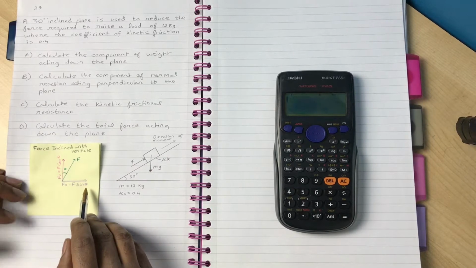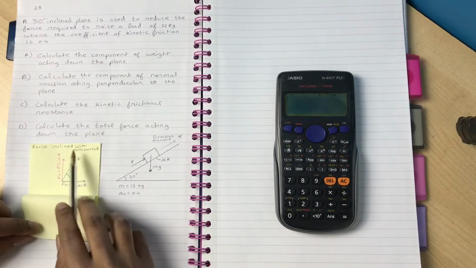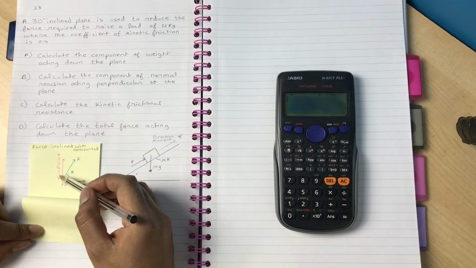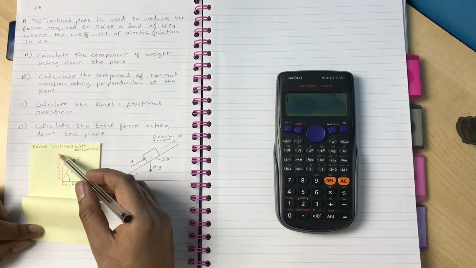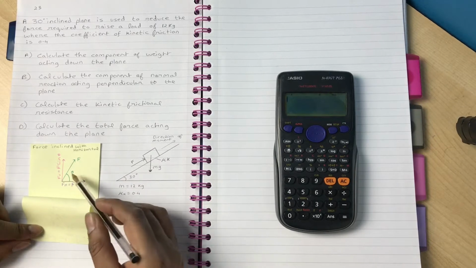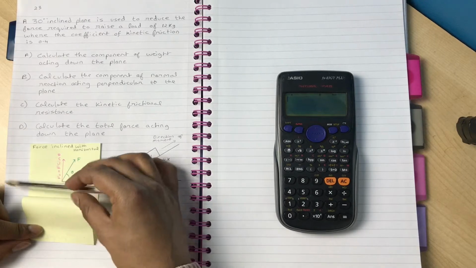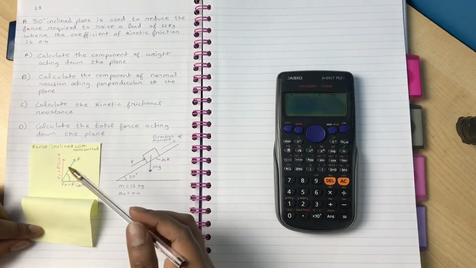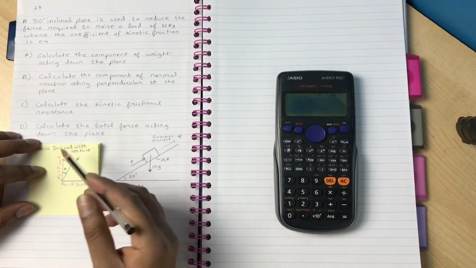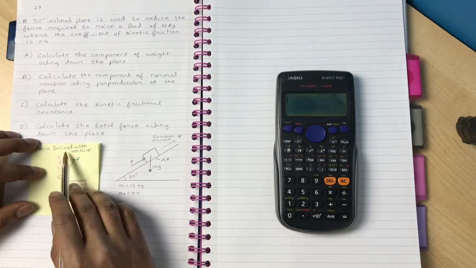Don't confuse this with a resolution of forces where a force is inclined with the horizontal. In that case, the vertical component is F sin theta and the horizontal component is F cos theta. You can work with either of the systems, but for this question I'm going to work with the force inclined with the vertical.